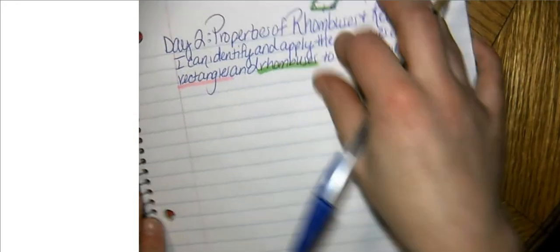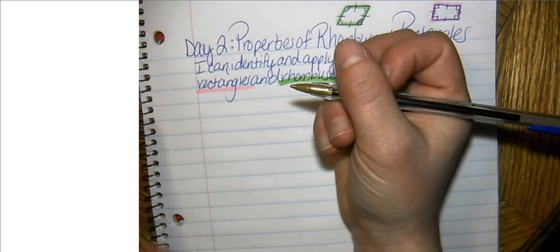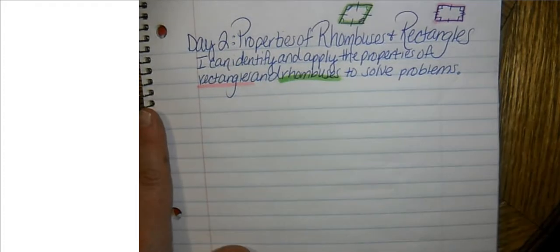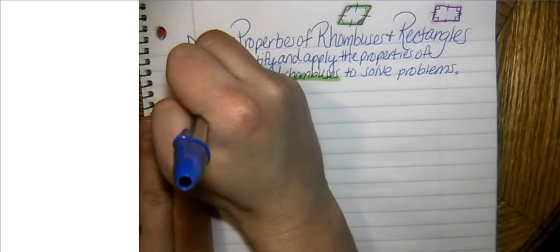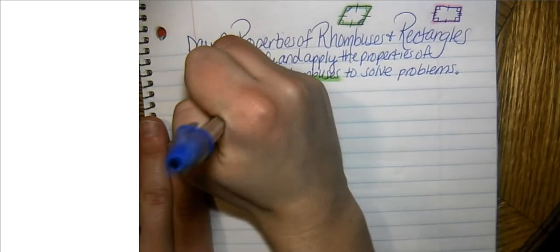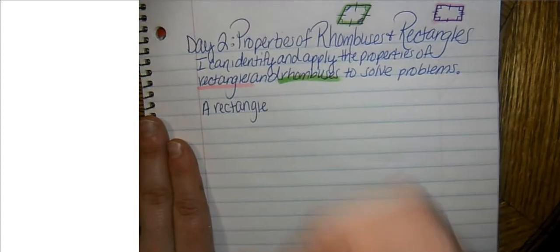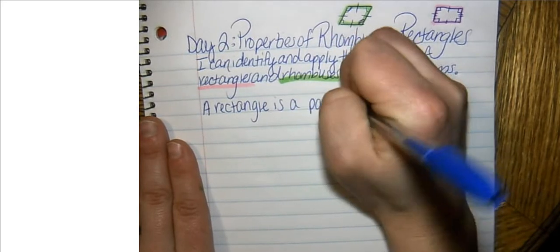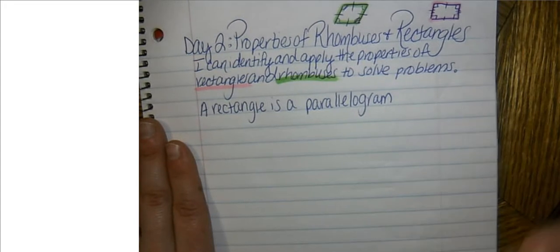All right, here we go. So a rectangle is a specialized parallelogram. So everything that you know about parallelograms is true for rectangles as well. And that's because a rectangle is a parallelogram with 4 right angles.